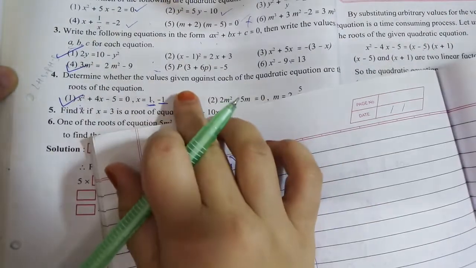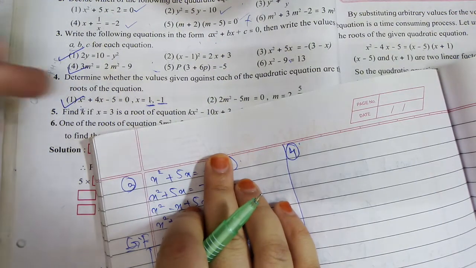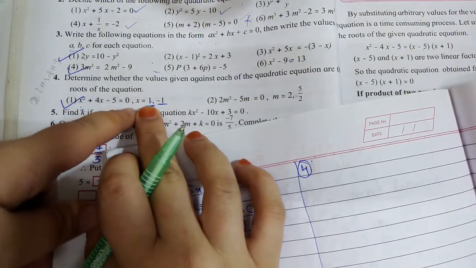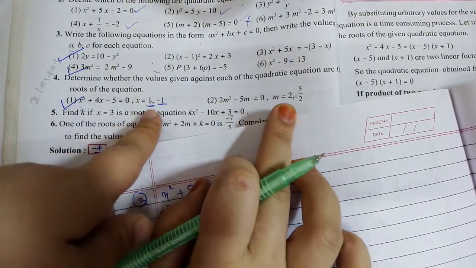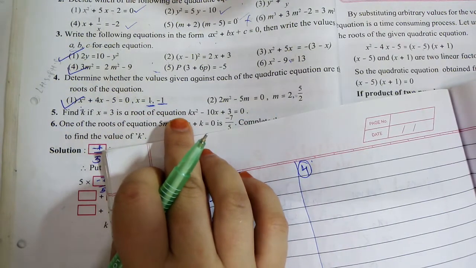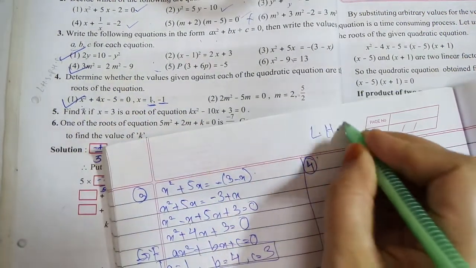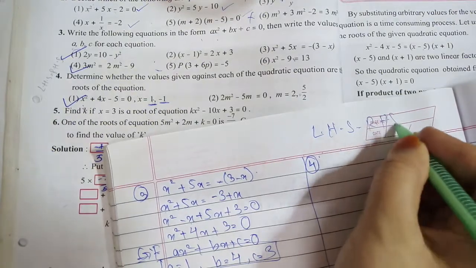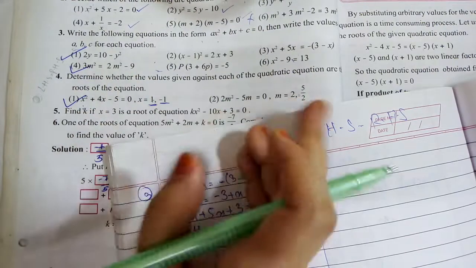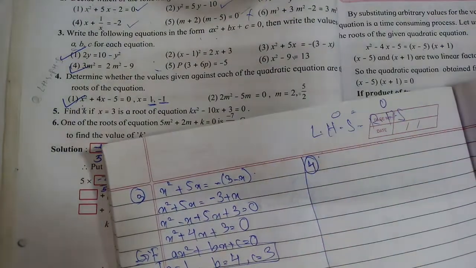that determine whether the values given against each of the quadratic equations are the roots of the equation. That means here two values of the variable are given, that is x, and for m also two values are given, and we have to check whether the given values are solutions or roots of the quadratic equation or not. It means if LHS is equals to RHS, then only this value will be the root of the given equation. Now, we know in a quadratic equation RHS is always 0. That means LHS should also be 0.